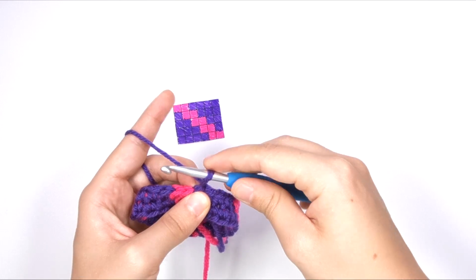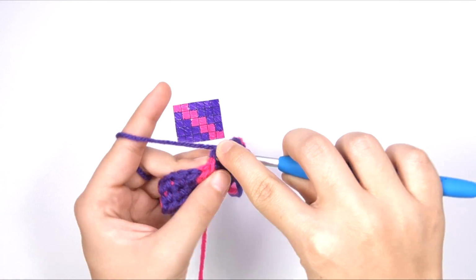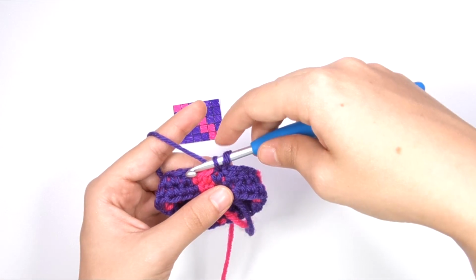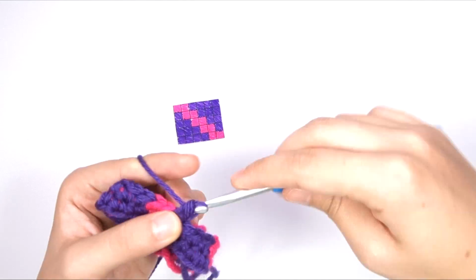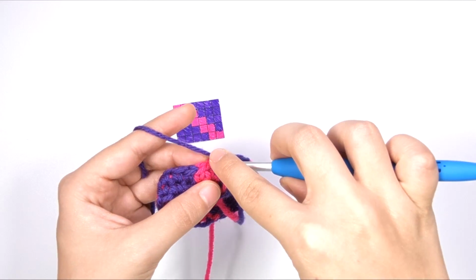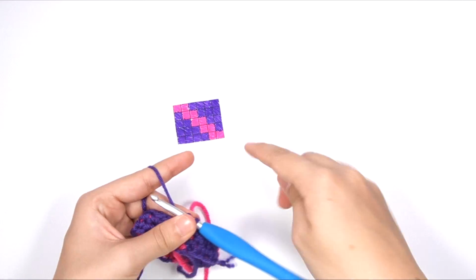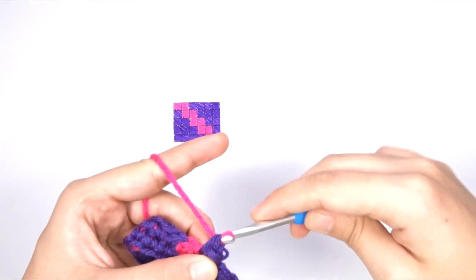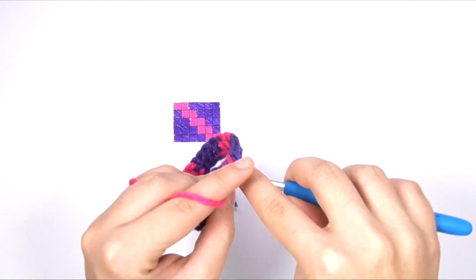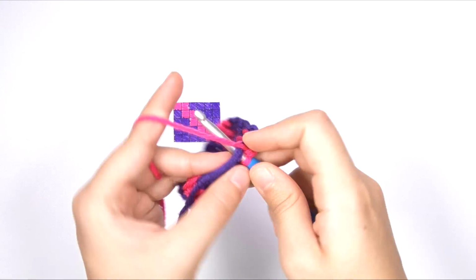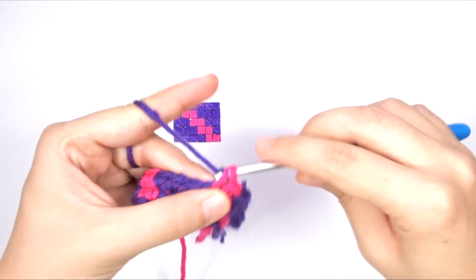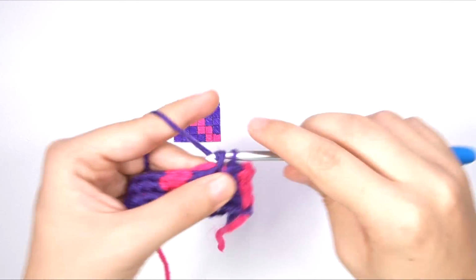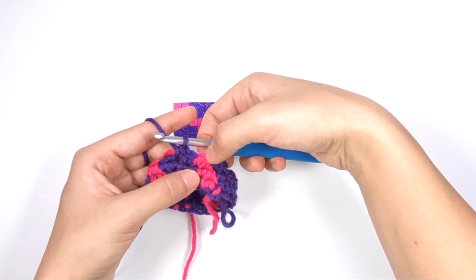So I'm going to stretch my loop just a little bit so it's tall enough. Insert my hook into the same stitch that I slip stitched into with the invisible slip stitch. It's the very first stitch of the round. Single crochet. Then I can work my second single crochet, which is this one right here, in the purple partially, and then finish with the pink because the next stitches are pink. So now we've got 2 pink, finishing with purple to work the next 2 stitches in purple. So we've got 2 purple, 2 pink, and then 2 purple.